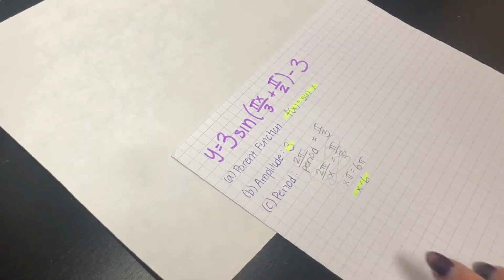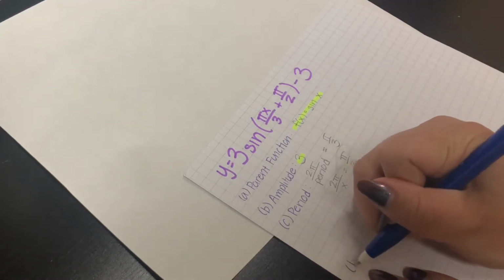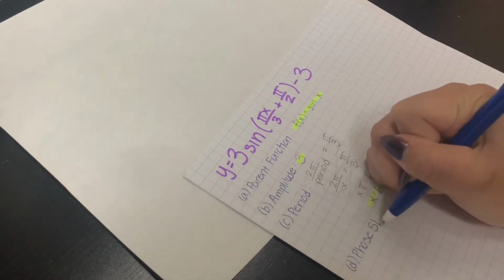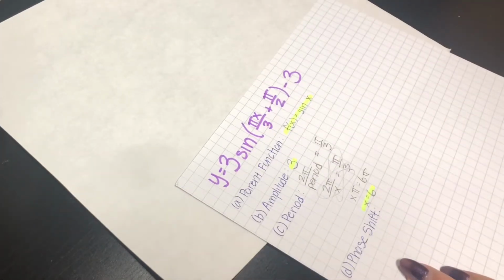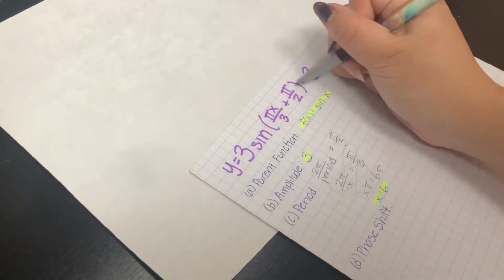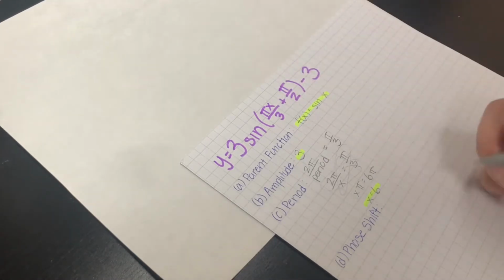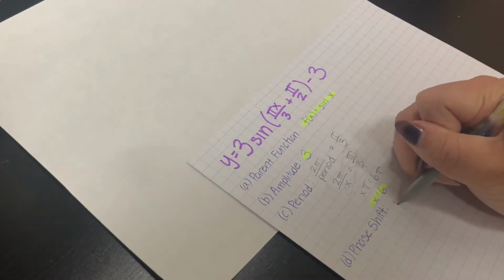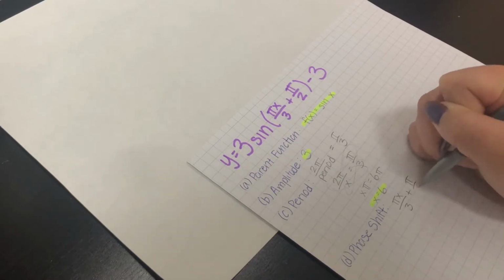The next thing we're looking for is the phase shift. For the phase shift, we're looking to find how much an equation changes from right to left, which is also known as this part right here. However, since this x is not alone, we have to factor it. So we use what we have in the parentheses, put it down here, which is pi x over 3 plus pi over 2.